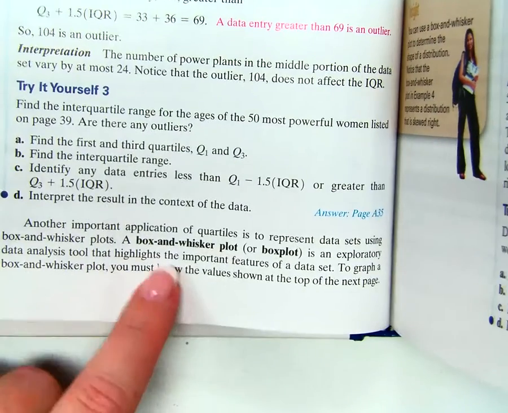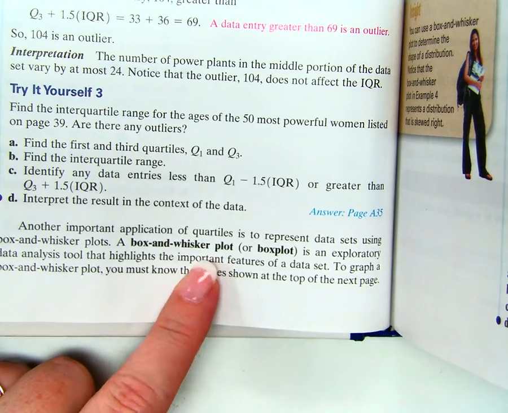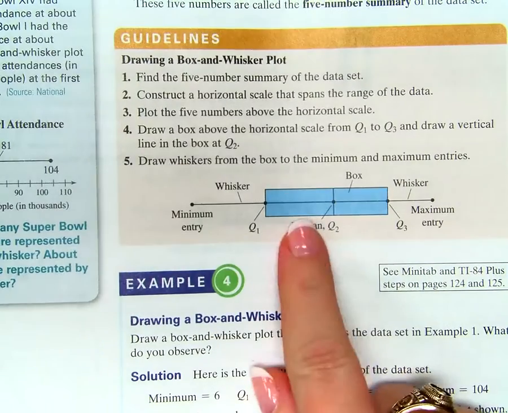Box-and-Whisker Plots. Have you ever heard of Box-and-Whisker Plots before? Anyone? Have you ever seen a Box-and-Whisker Plot before?